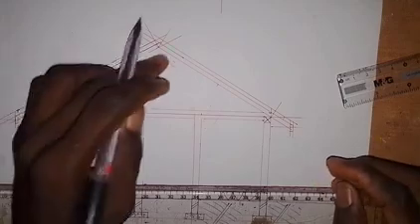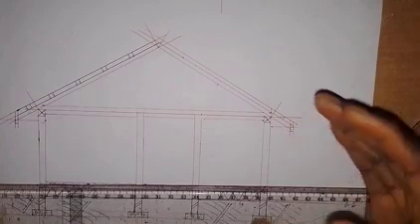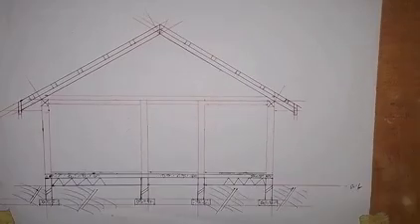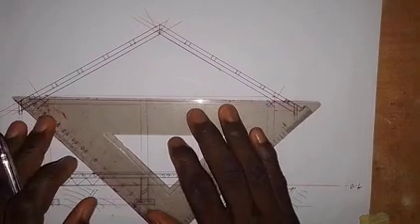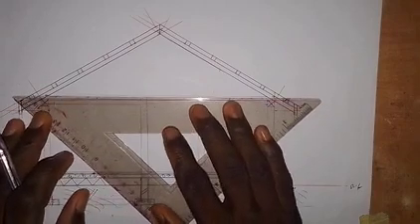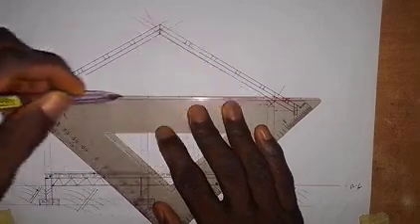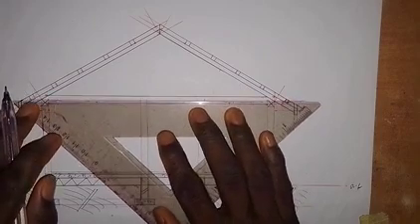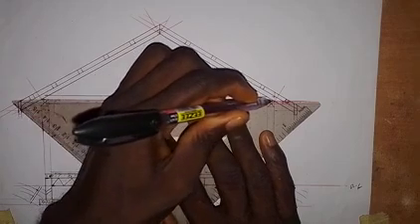Okay, so we are going to do the same thing on this side. So I'm going to pause the video and do that, and you will see what I've done. Alright, so I've done it the way I did it here. So now, for this tie beam, we are going to make it a thick line from here to here. And then we also do it down here. So this is the tie beam.